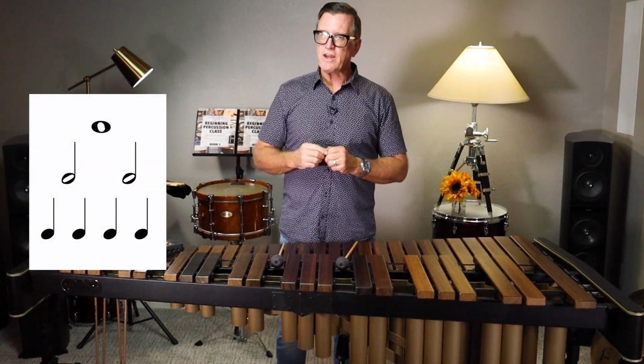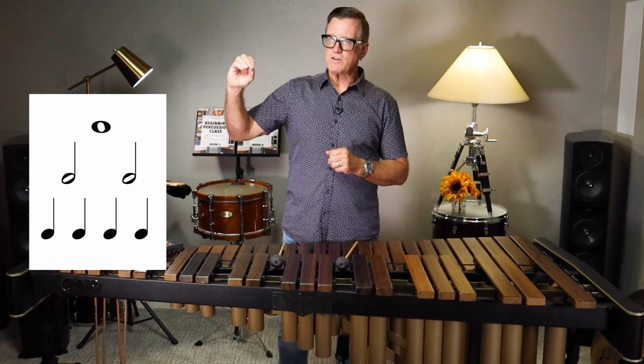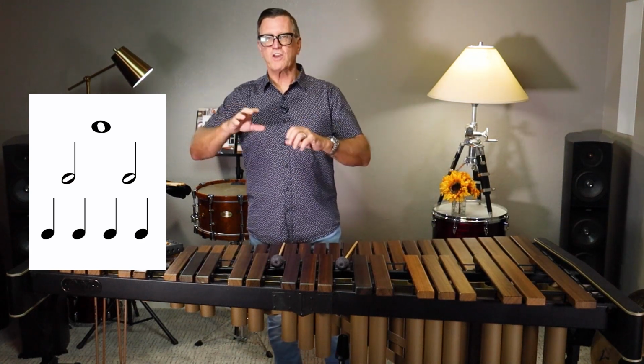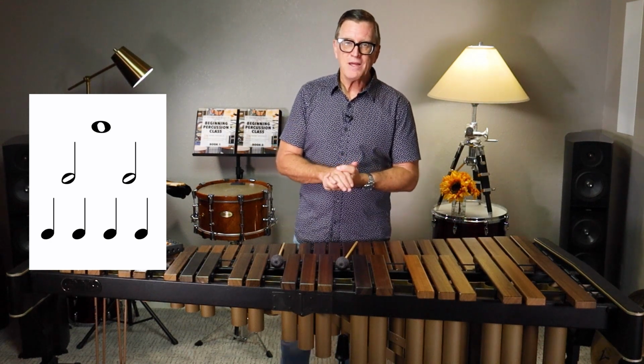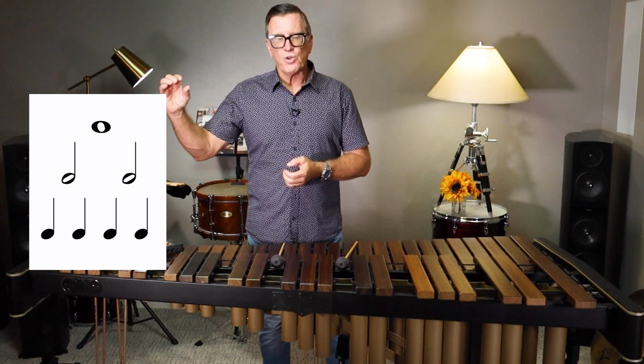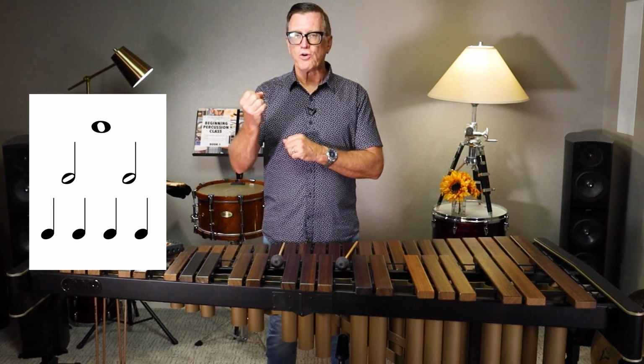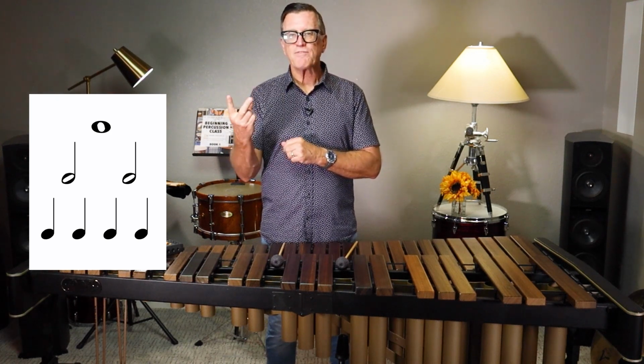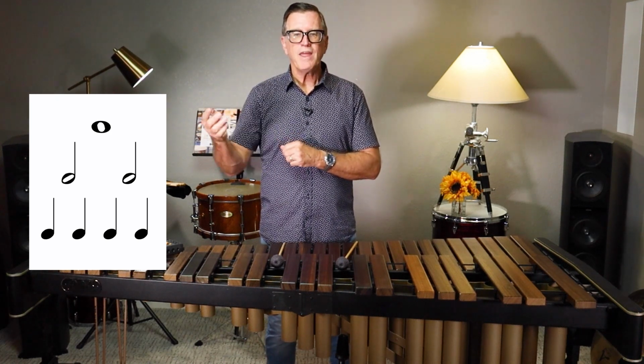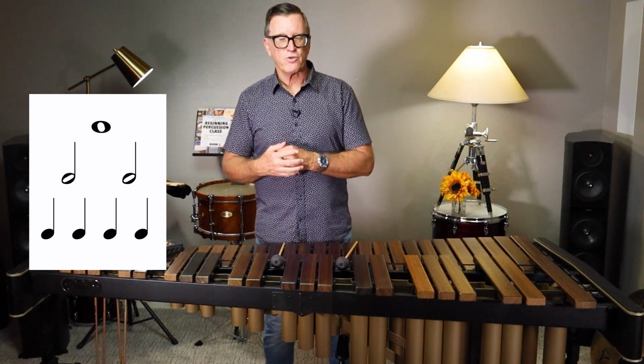So look at this chart here. A whole note is just a donut without a stem. So it's the only type of note that has no stem. A whole note is equal to 2 half notes. So a whole note is 4 counts. Each half note gets 2, so 2, 4, or 4 quarter notes.